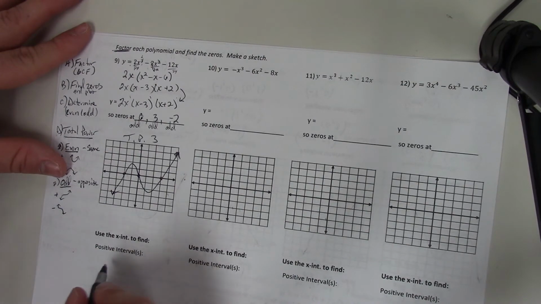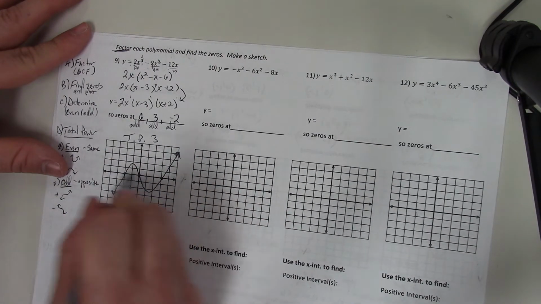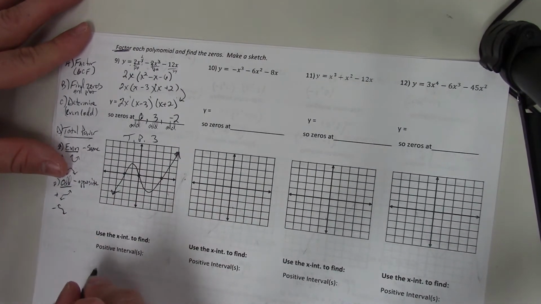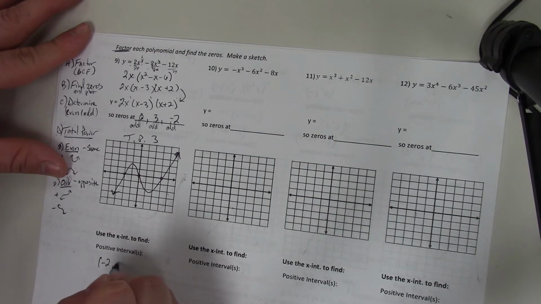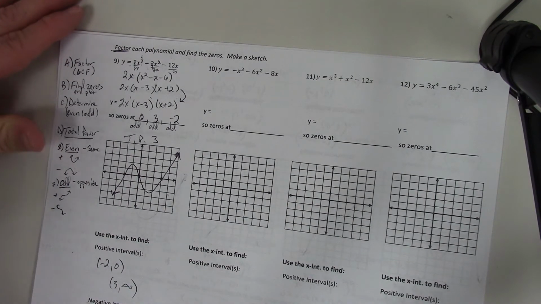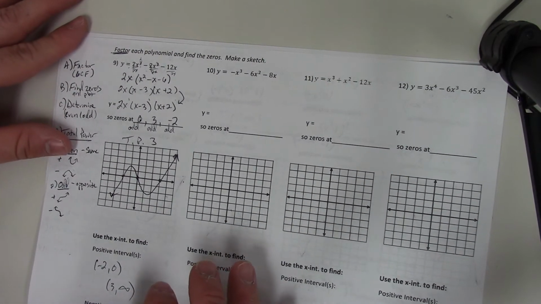Okay. Where am I positive and negative? Well, I am positive where it's above the x-axis, and I'm negative when it's below. So this should be fairly simple. The first one is negative, this positive, negative, positive. Done.